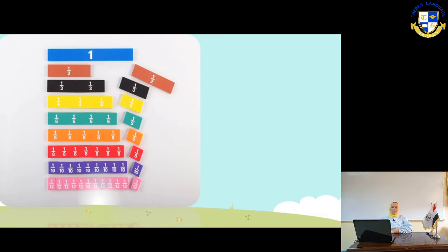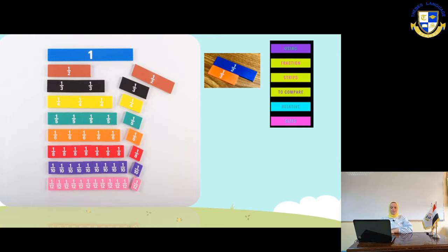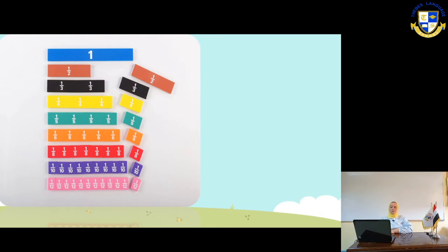Okay, now on the next page we can see the fraction strips are broken. If we take half and third, which is bigger from the picture? Which part is bigger, the half or the third? Of course it will be the half. Now compare the fractions third and fifth. Which is bigger, third or fifth? In the picture of the fraction strips, the third is bigger than fifth, so we are going to make third bigger than fifth.